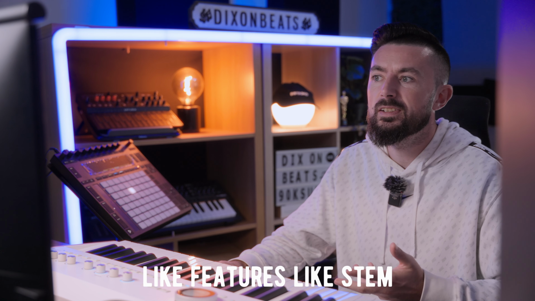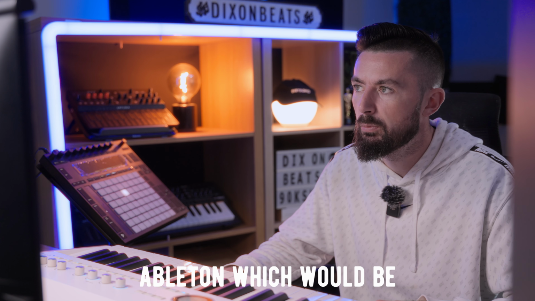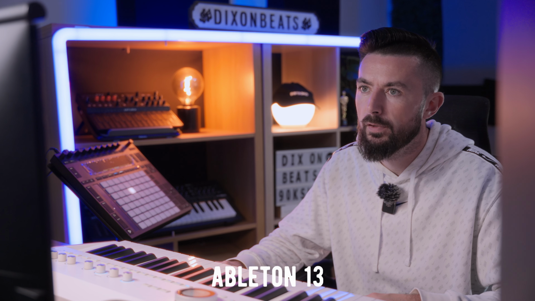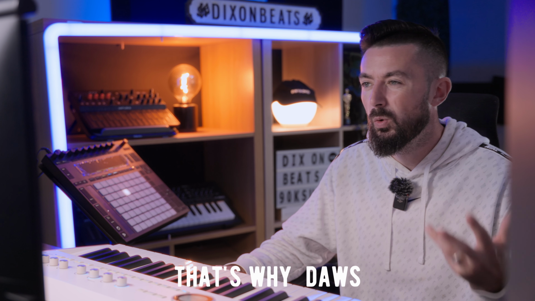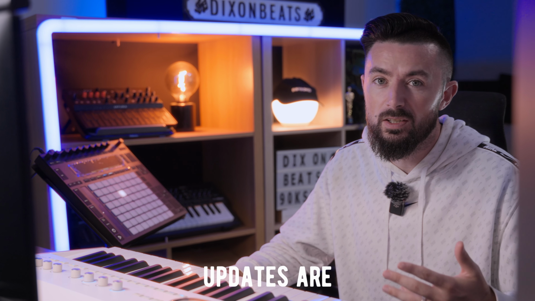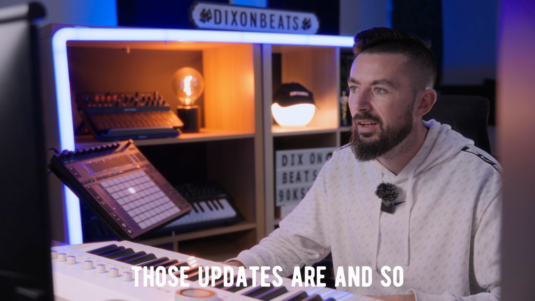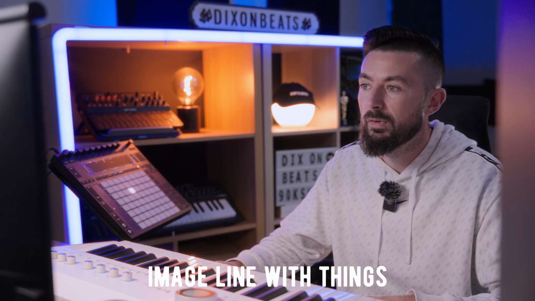Normally to get features like stem separation, you would have to wait for the next massive update to Ableton, which would be Ableton 13. That's why DAWs like FL Studio have a really good selling point where all of their updates are free for life, regardless of how big those updates are. So you've got to give props to ImageLine with things like that.